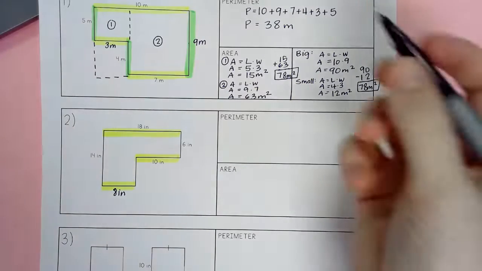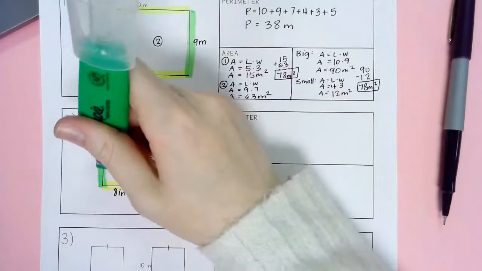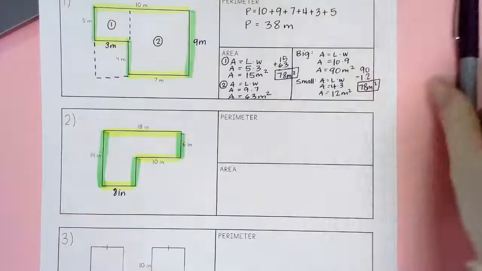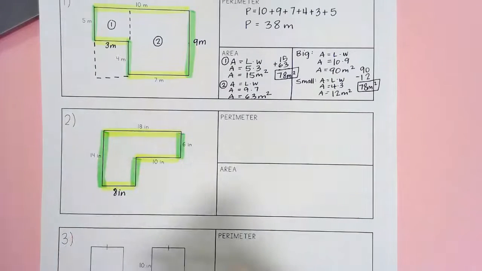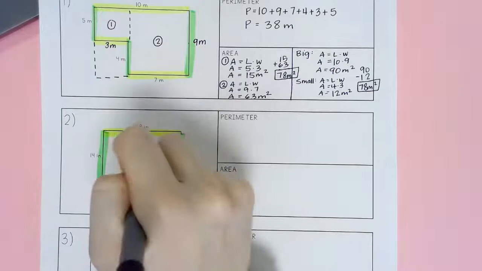Now, my other sides, I have, this is 14, this is missing, and this is 6. 6 plus what gives me 14? 6 plus 8 gives me 14.